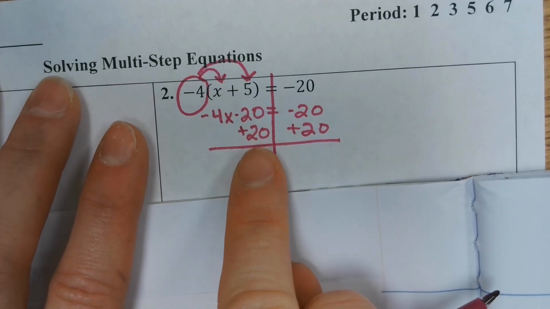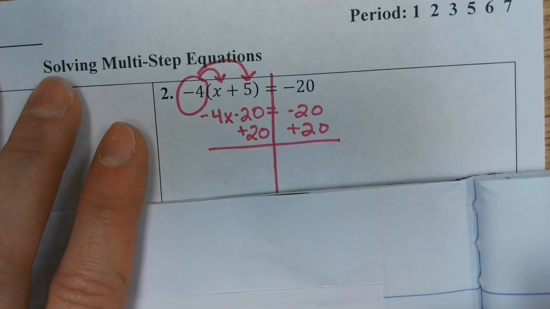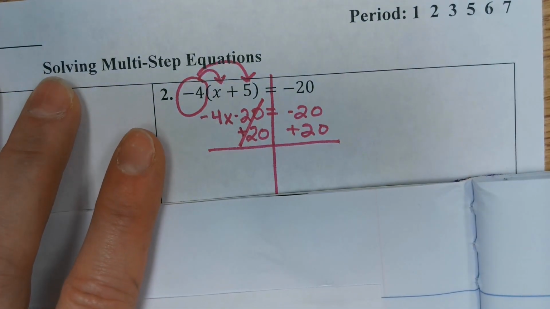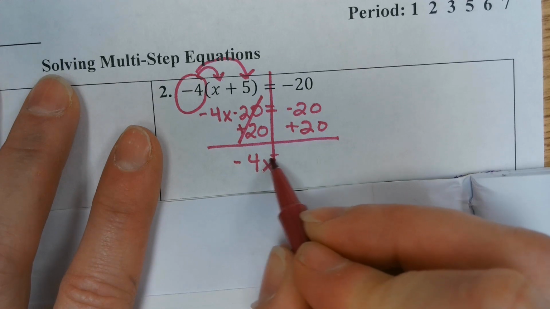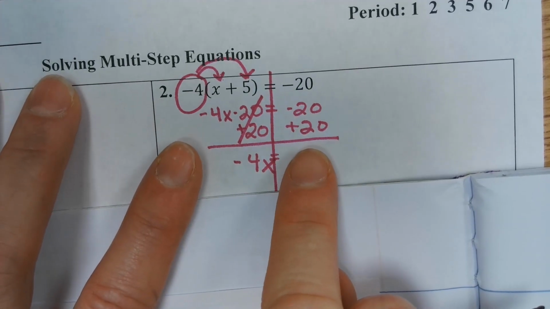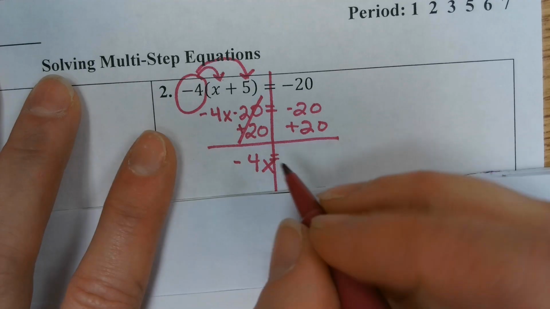When you do the inverse operation, you get a 0 pair. -20, +20 makes 0. So we cancel it out. It's a 0 pair. So it's -4x equals, the right side is also a 0 pair, but I still need a number. So because I still need a number, I'm going to put 0 there.